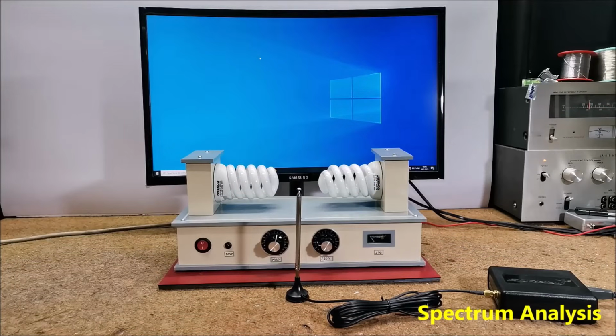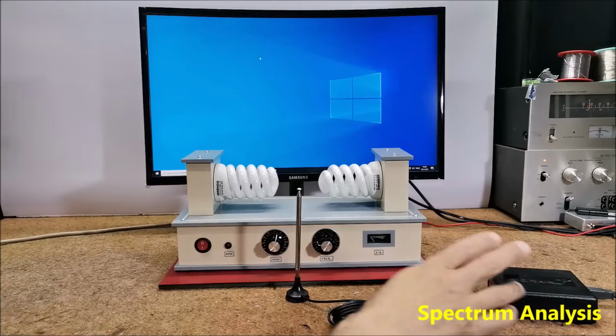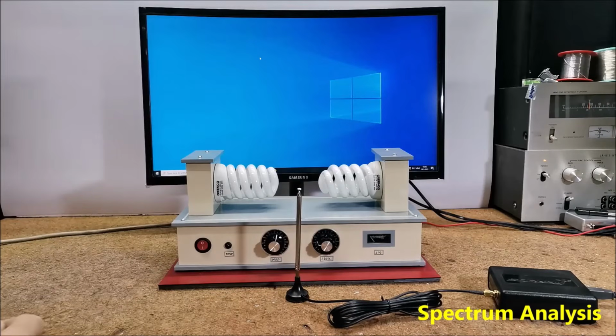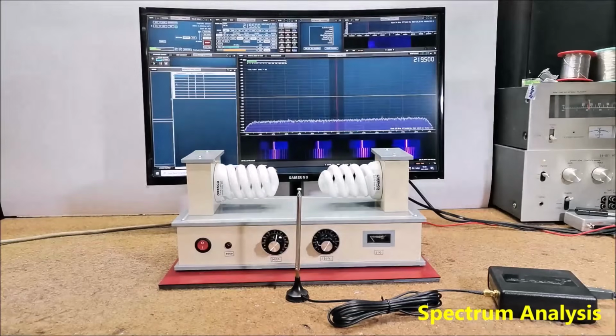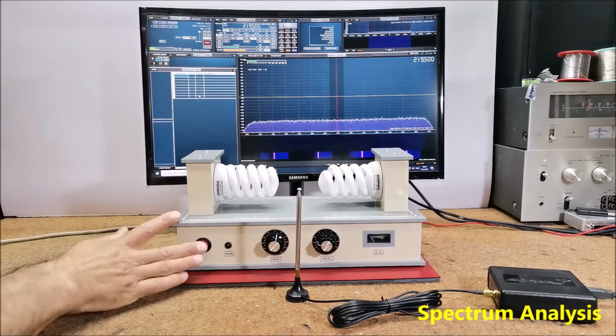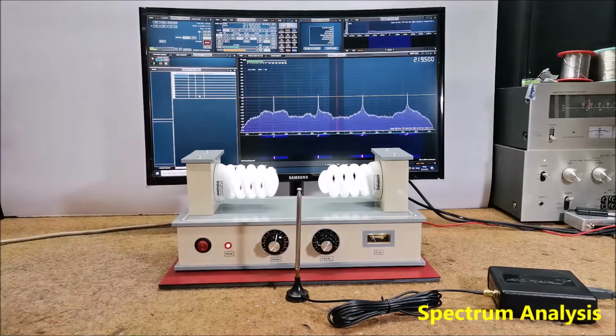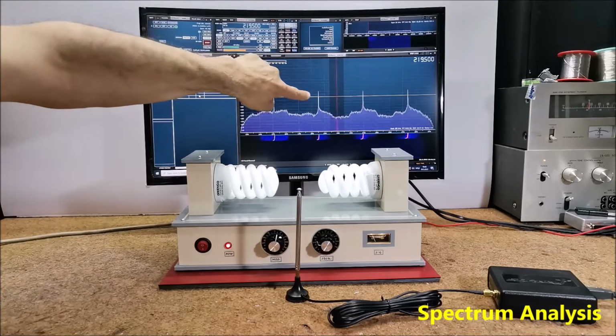We will detect this signal with a spectrum analyzer, in my case this small SDR radio, and special software through this small antenna. This is the spectrum analyzer software. Now when we turn on the device, we only see the carrier signals. So these are carrier signals.